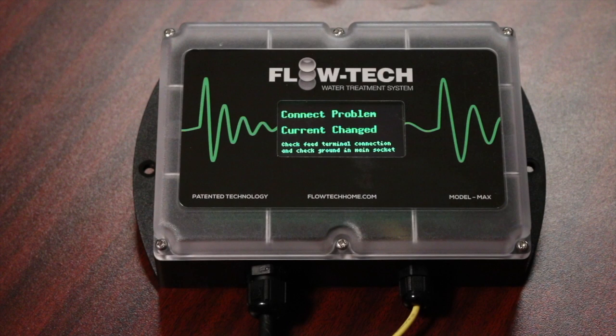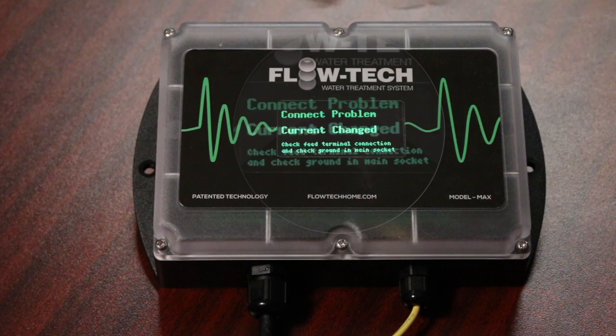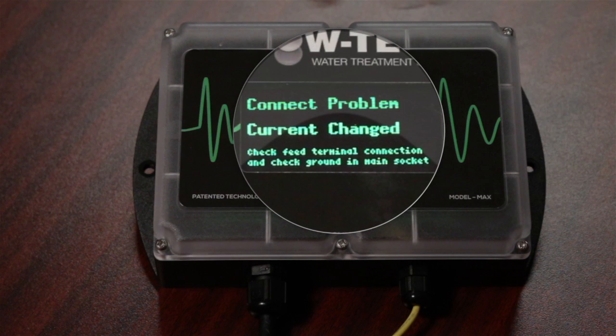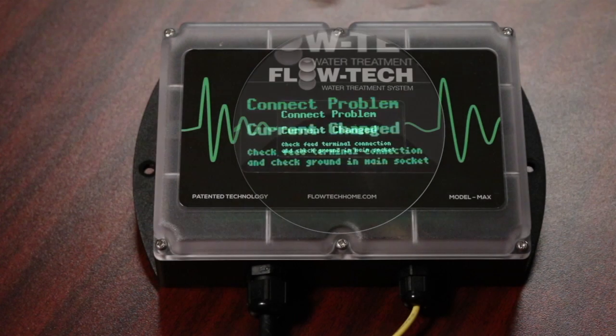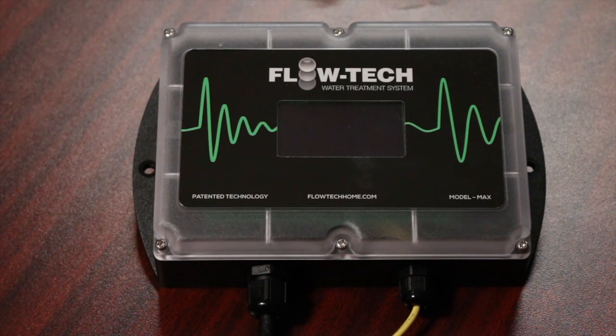Should the screen say connection problem, current change? If a sudden change is detected, the unit displays this error message and starts a new power up, as shown on the error screen. Check signal wire connection to conductive pipe and test the power outlet with a ground tester. If a short circuit is found, the display is shown.